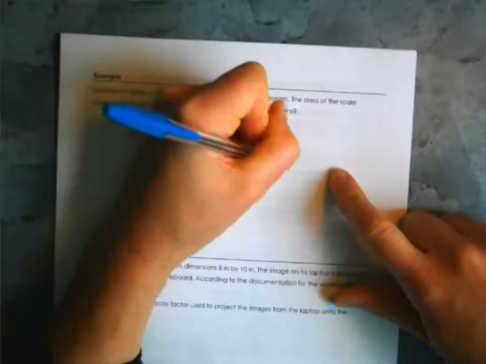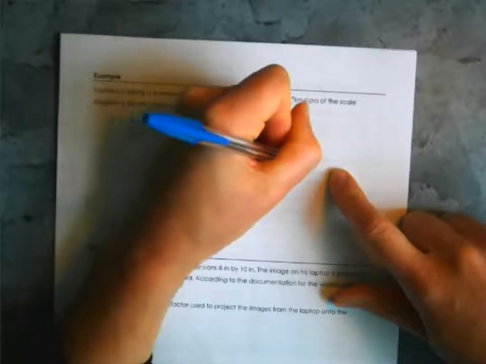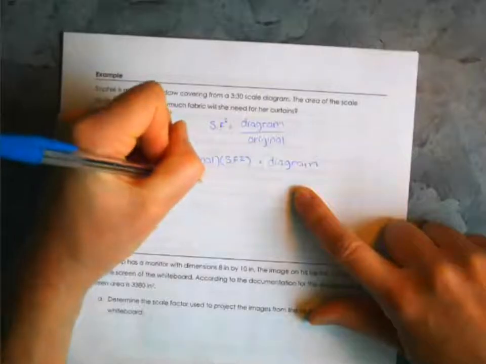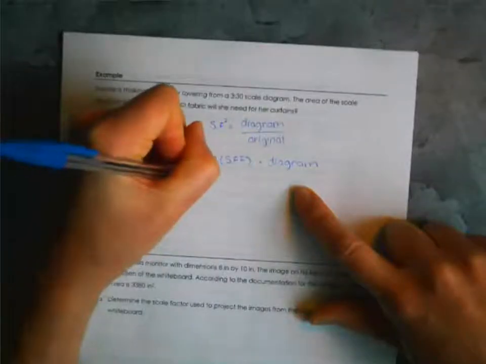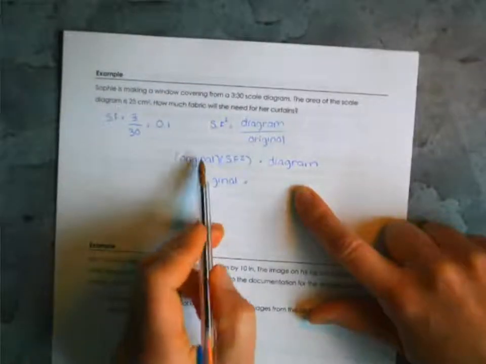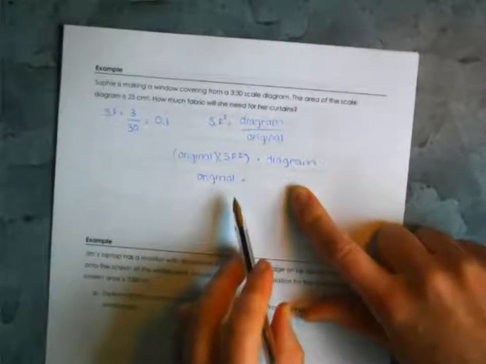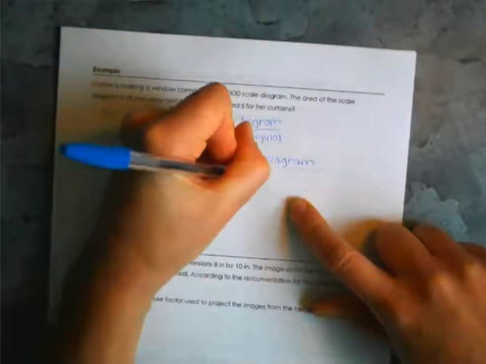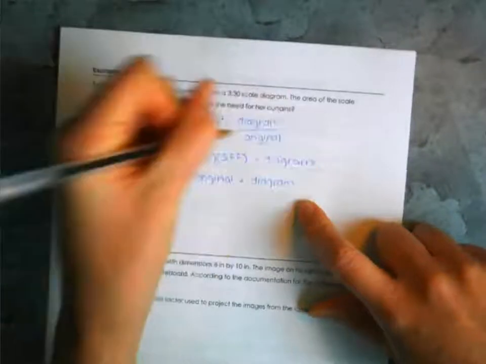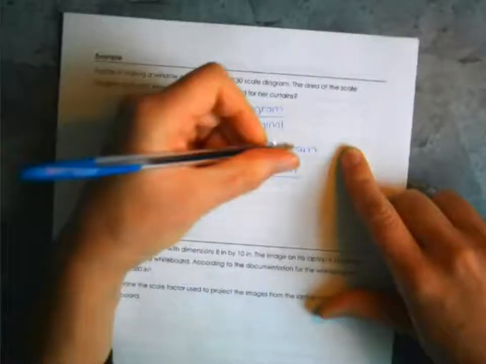So diagram is left on this side, and now because I want to get this original on its own, I need to divide out the scale factor squared. So my original is equal to, if I divide it out on this side, it's going to cancel out, so I'm not going to rewrite that, but it's going to be equal to my diagram area divided by my scale factor squared.